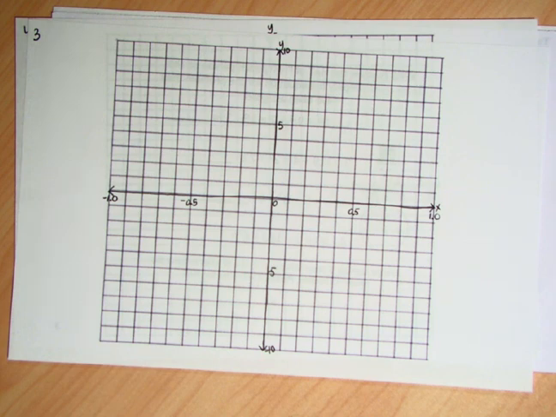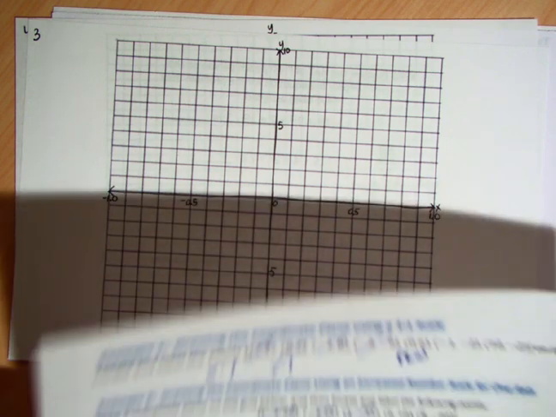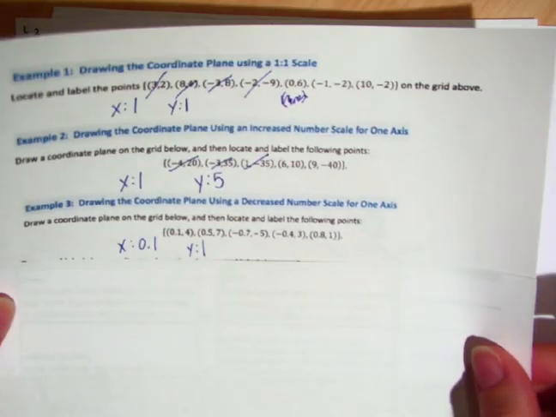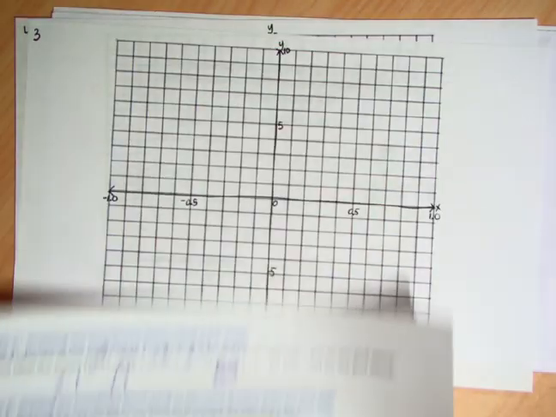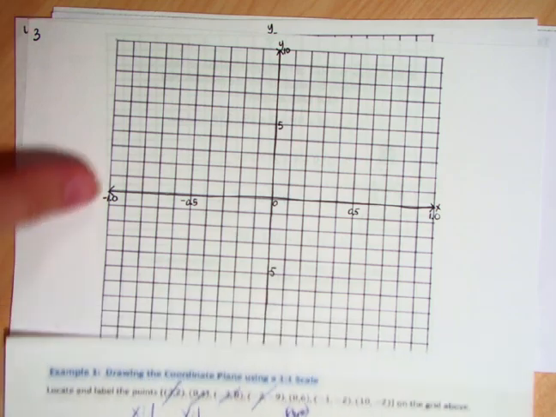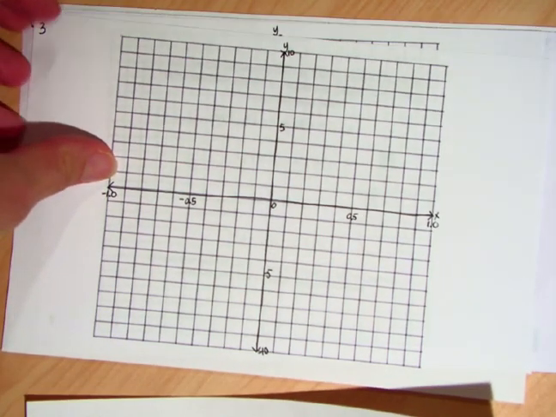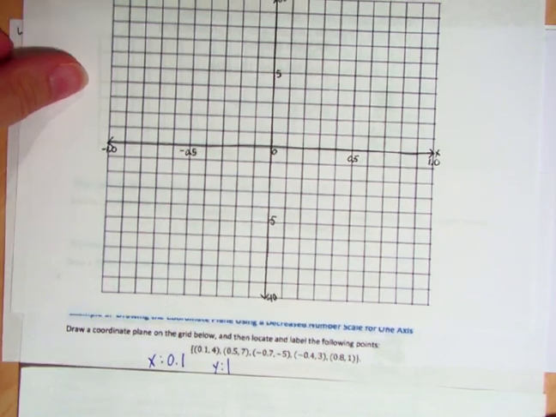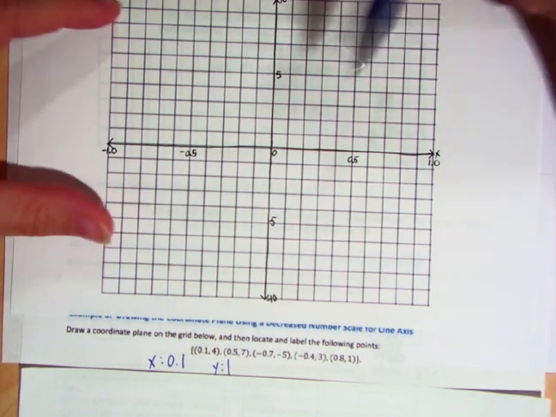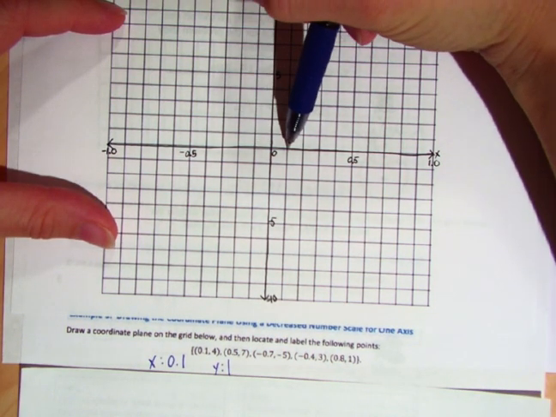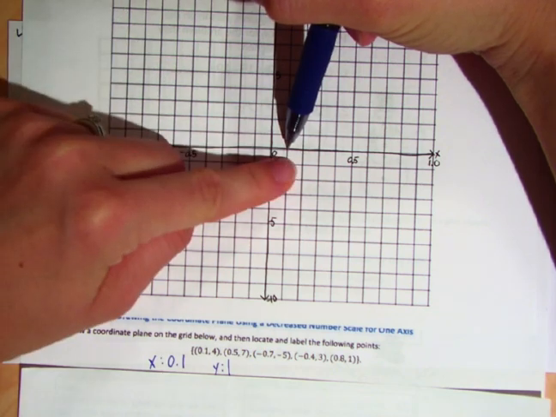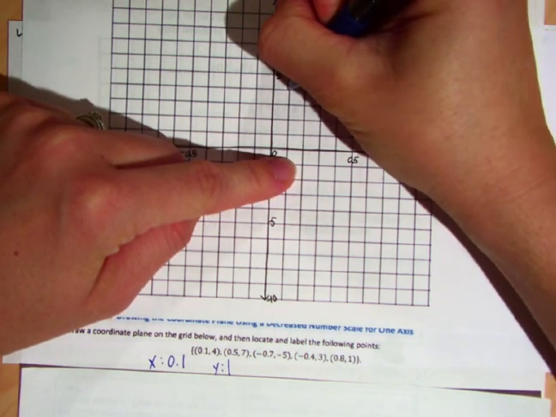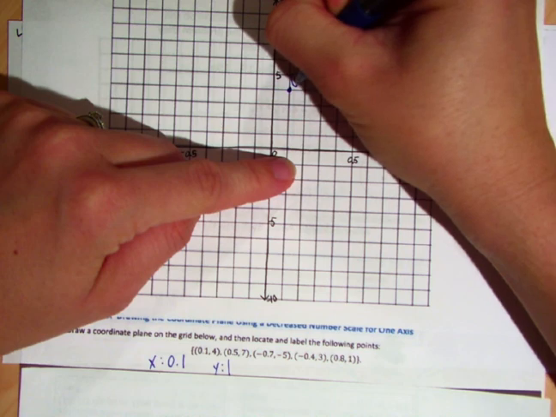Just a second here. So the next one is not the same. That was my fourth example. So the first one is 0.1 on the x. I'm going to slide him under so we can see him. There we go. 0.1 on the x, positive, so that's here, and 4 on the y. So this is 0.1, 4.